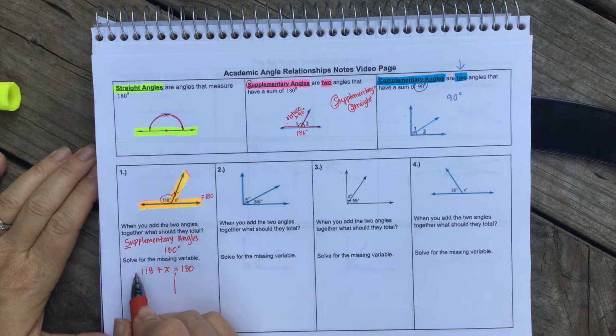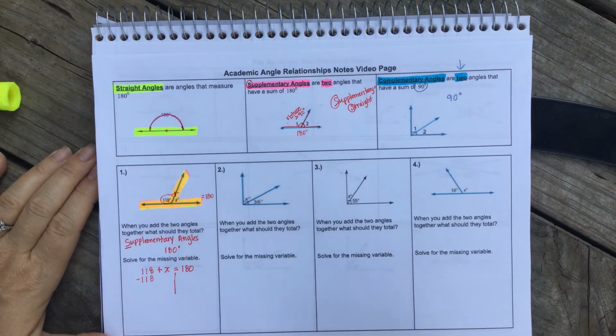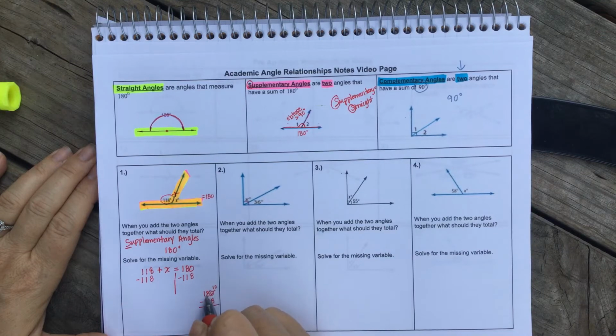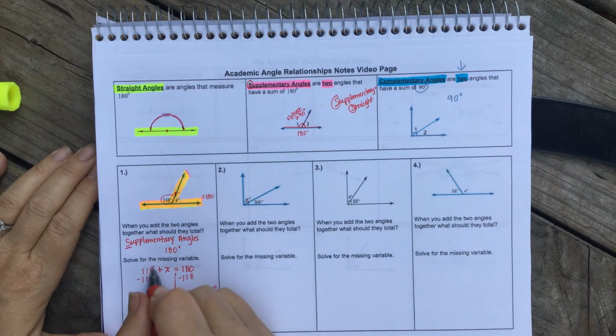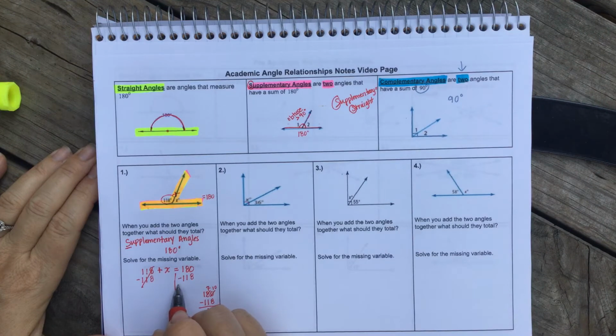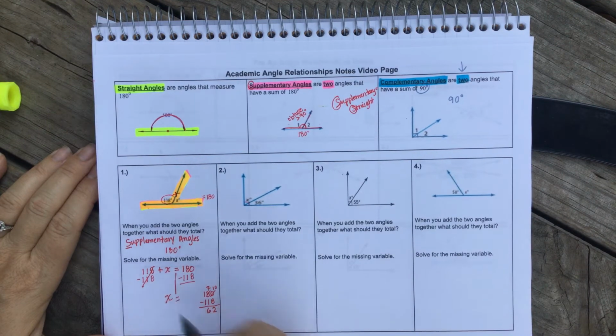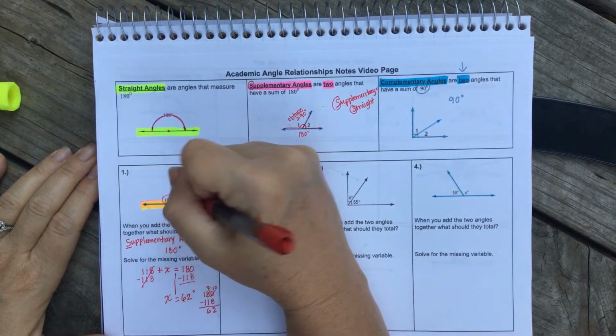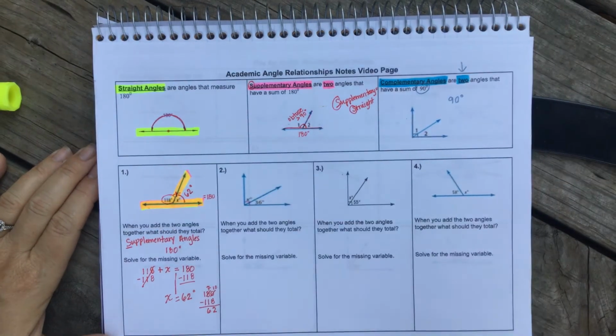This is a positive, so to undo that, I'm going to subtract 118 from both sides. And then when I have 180 minus 118, 10 minus 8 is 2, 7 minus 1 is 6, 1 minus 1 is 0. So this is going to cancel, and I have x equals 62 degrees. So this side over here is 62 degrees.